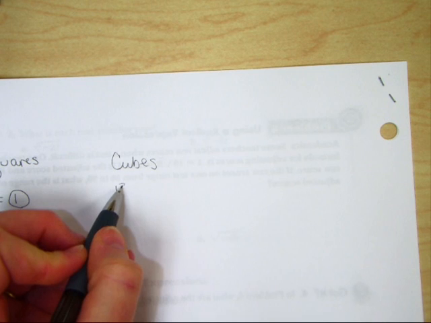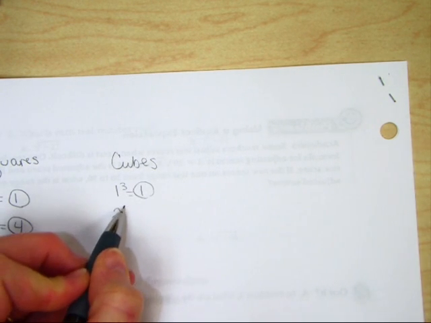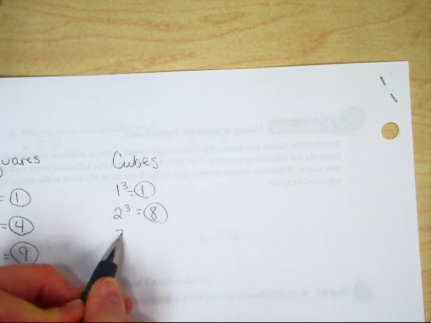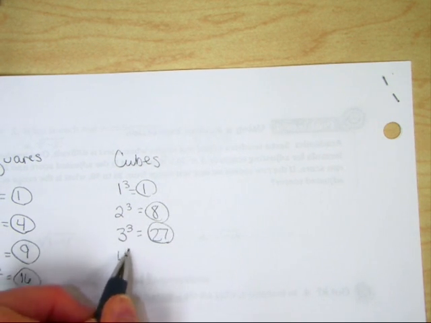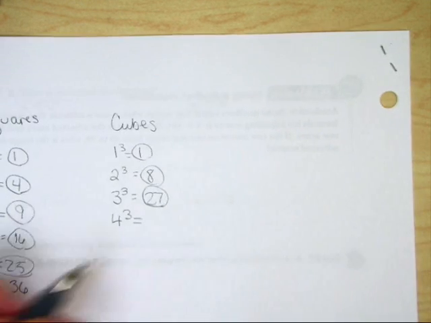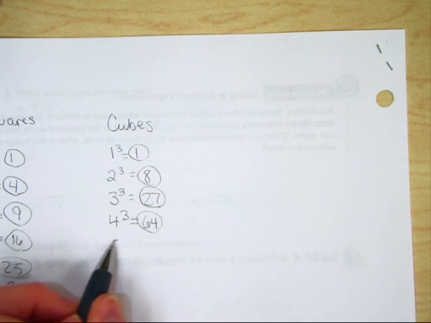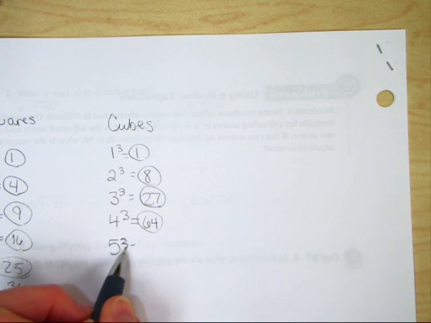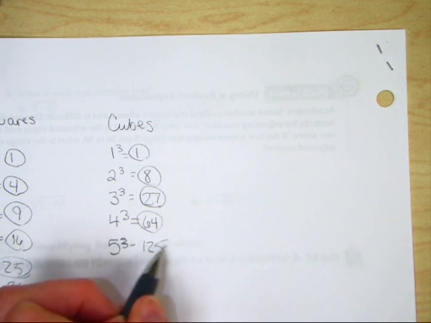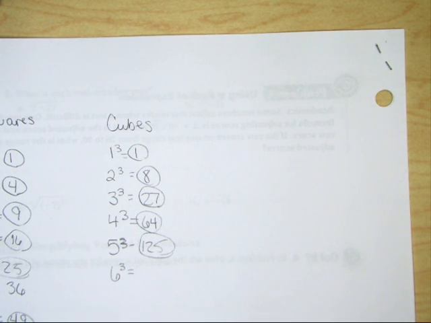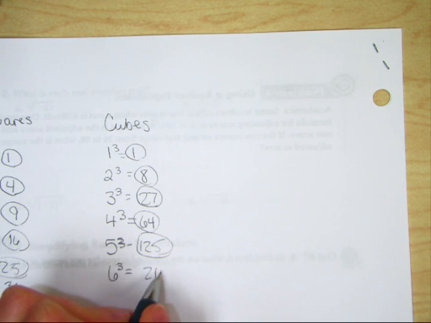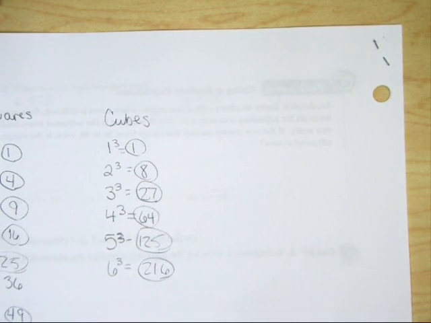Perfect cubes. 1 cubed is 1. 2 cubed is 8. 3 cubed, well, 3 times 3 is 9, times 3 is 27. 4 cubed, 4 times 4 is 16, times 4 is 64. 5 cubed, 5 times 5 is 25, times 5 is 125. 6 cubed, 6 times 6 is 36, times 6 is 216. And that list could keep going on.